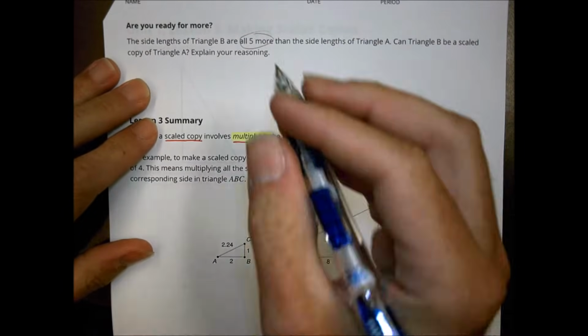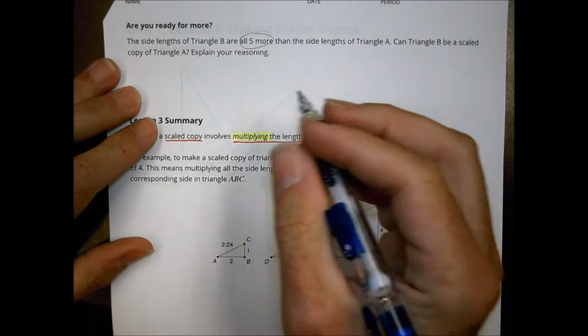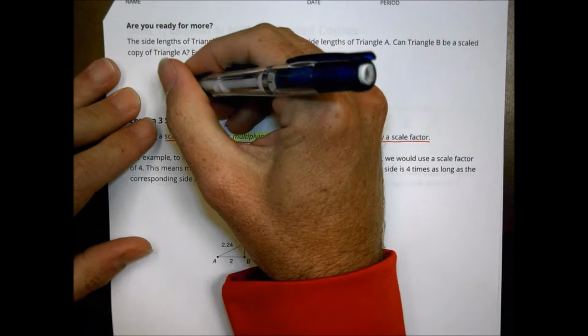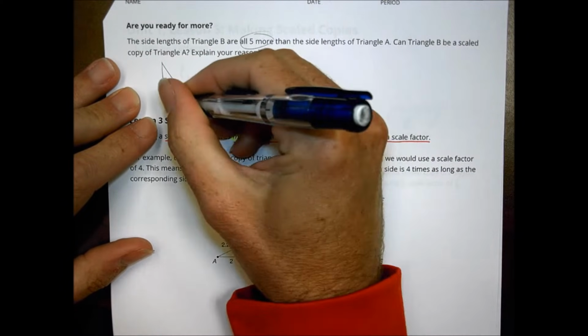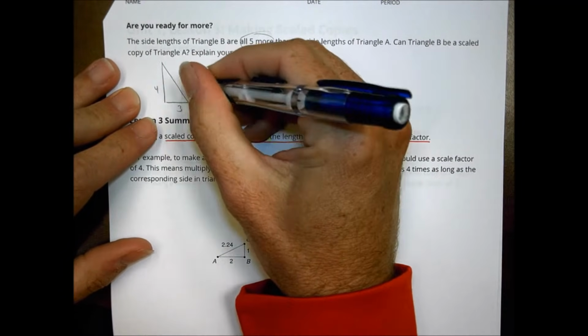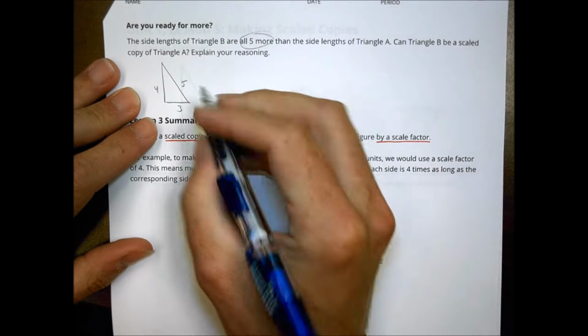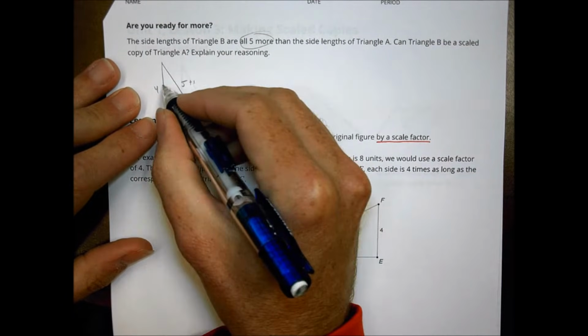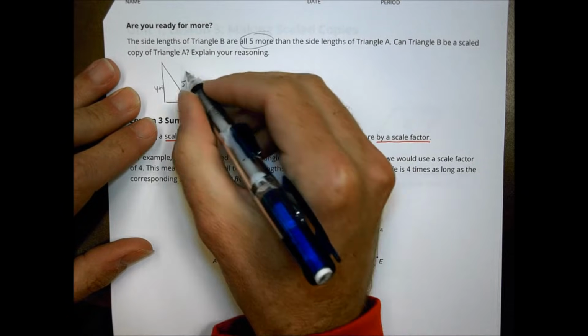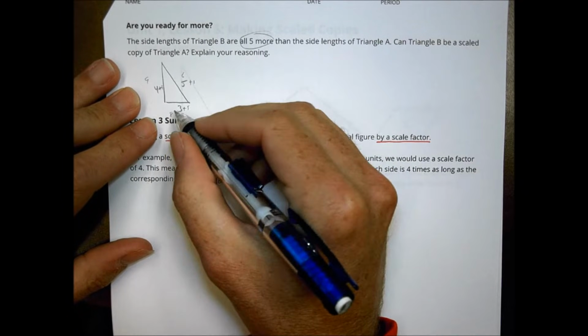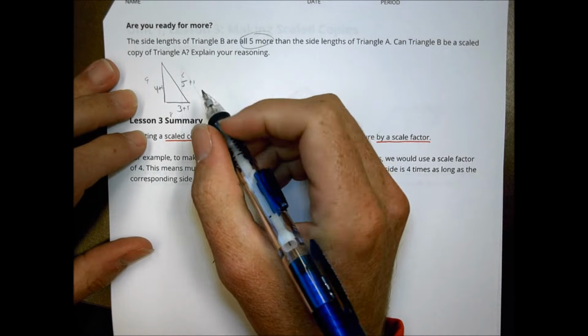And the thing is, it could be, but it depends on the type of triangle, right? If I had a triangle like this, what we might call a 3, 4, 5 triangle, where that's a 3, that's a 4, and that's a 5. If I add 5 to everything, then I end up with a 9 and a 6 and an 8. I'm not quite sure if that's going to work out too well.